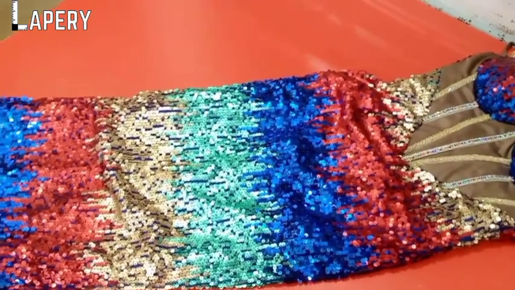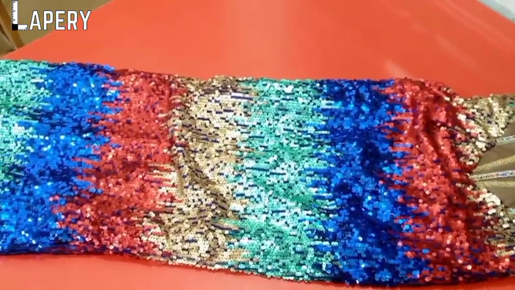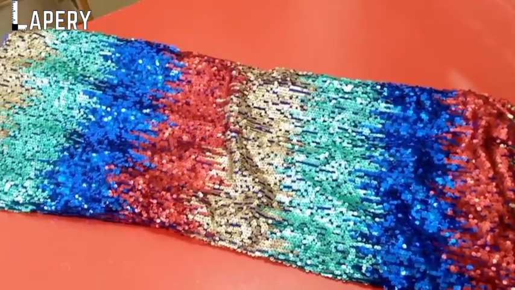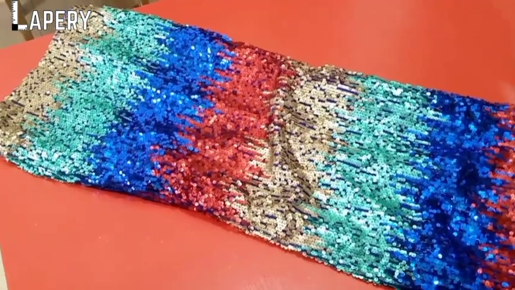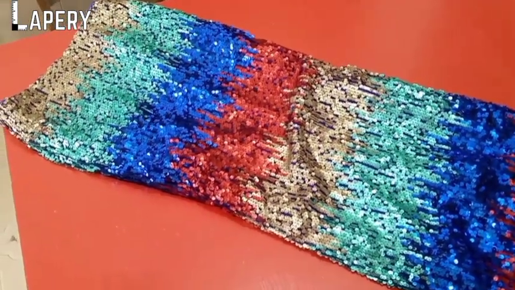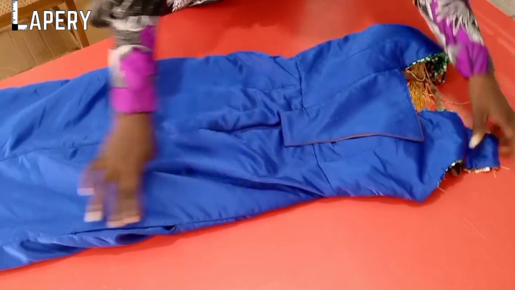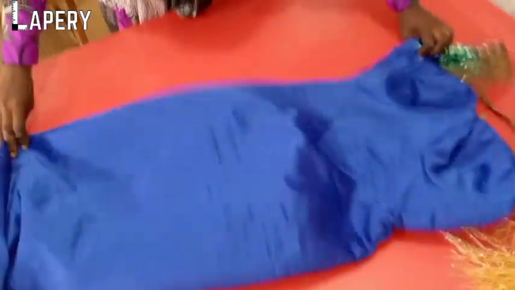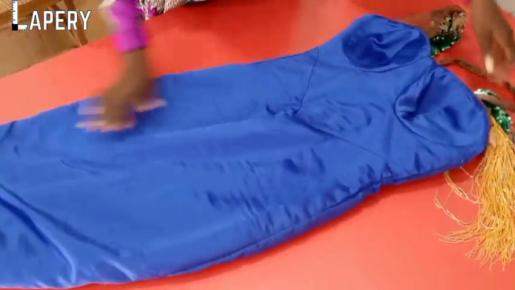So our dress is finally ready. It's been a long journey from drafting, cutting, sewing, and all of those embellishments. I'm so much in love with this wrong side. So sweet.